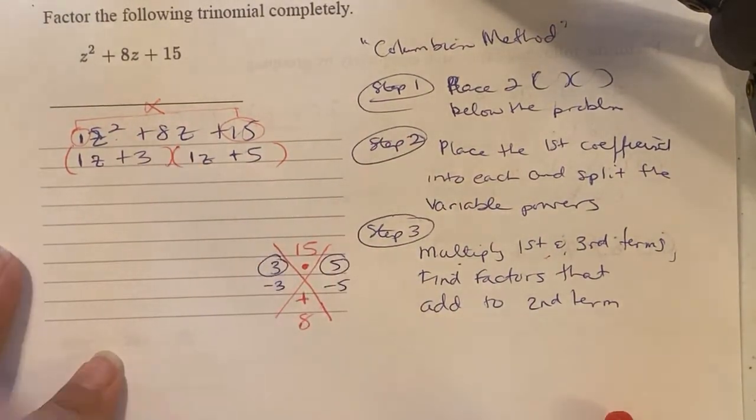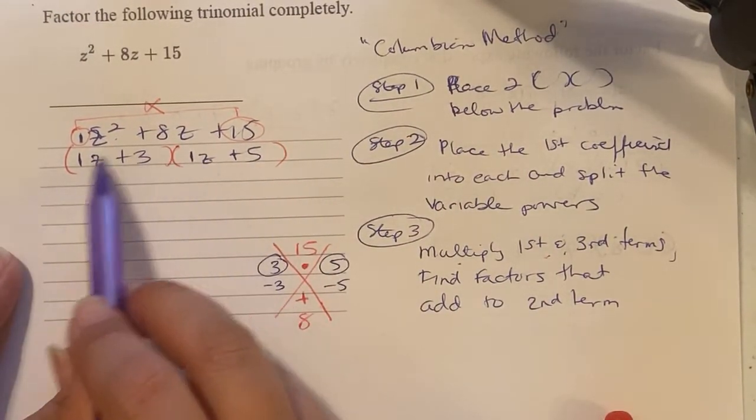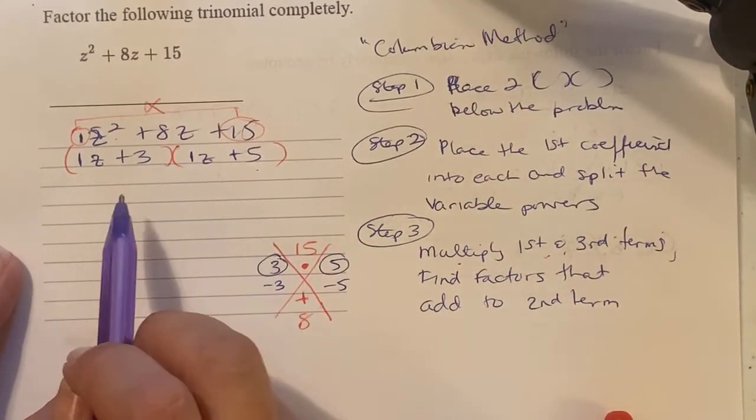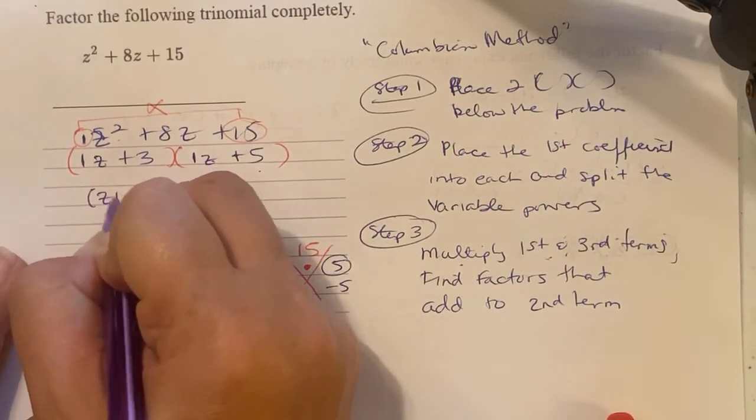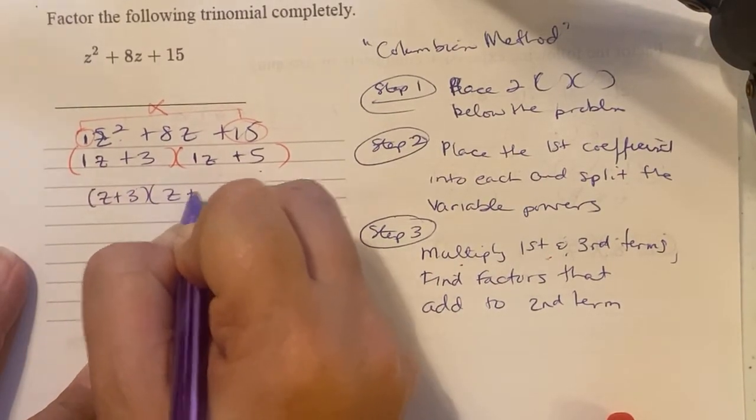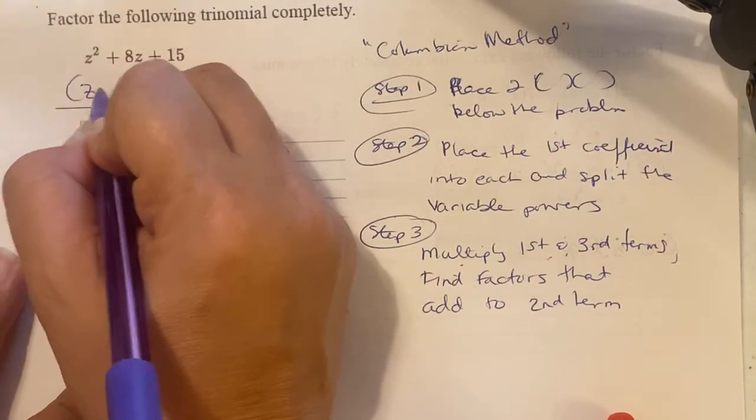And in this problem, normally if there was something that can be reduced, you would pull out the GCF. If not, then you're done. So in this one, it's z plus 3, z plus 5. So that's what it factors out to be.